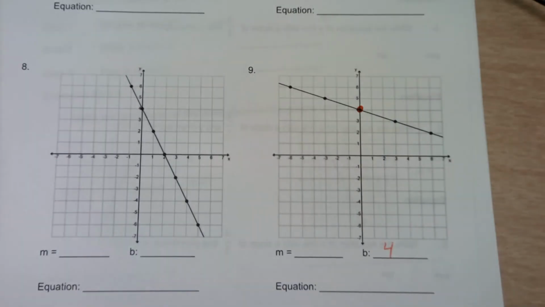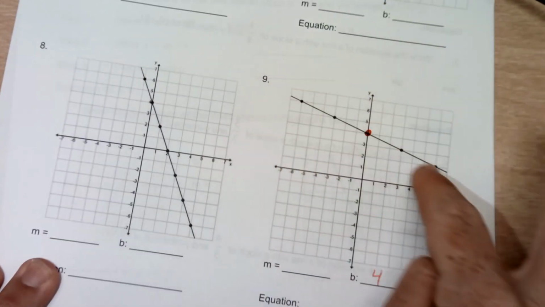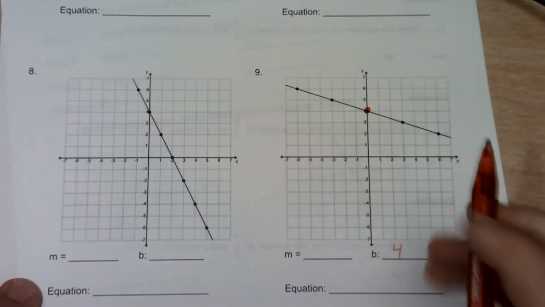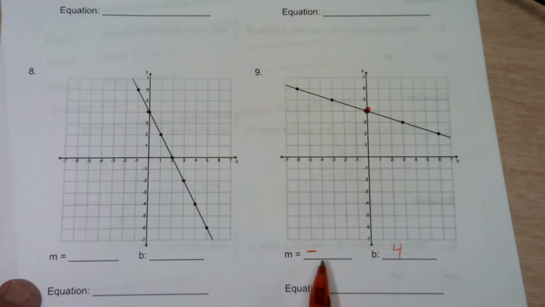Now I take a look at this line, and I notice that if I put my finger on this line and trace from left down to right, it is going down. So I know my m is going to be negative because my line is going down. It is a negative slope, so I put my negative sign out in front.